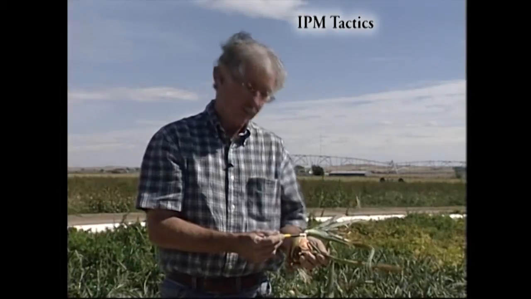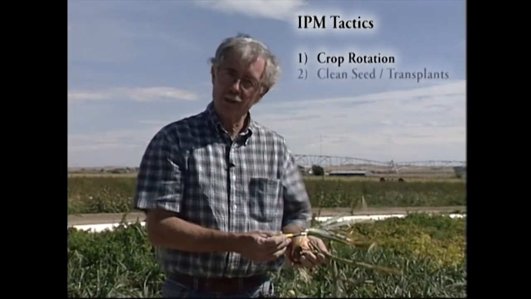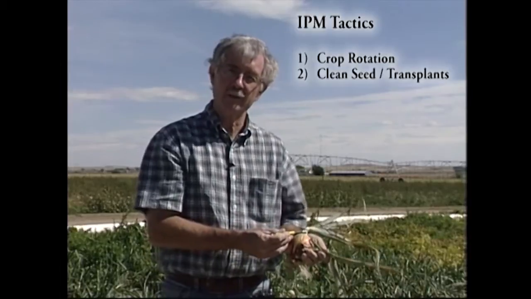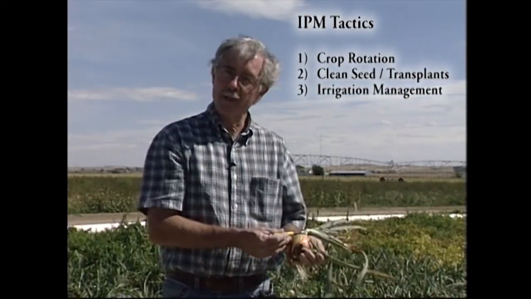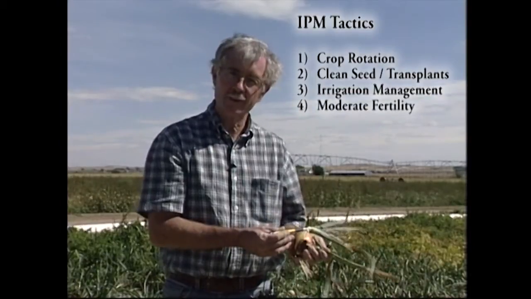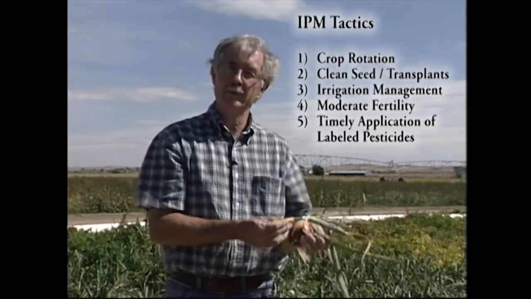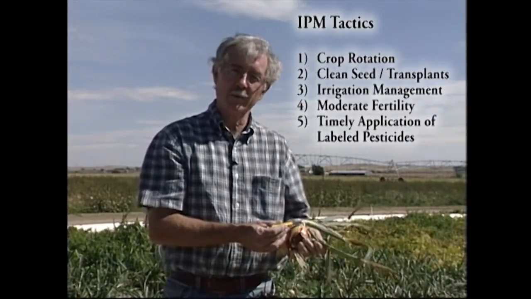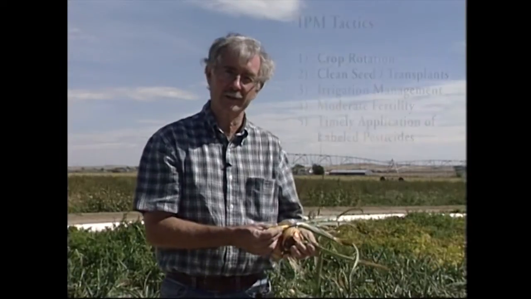For management, we look at good IPM approaches, crop rotation, planting clean seed and transplants or certified seed, irrigation management, moderate fertility practices, and the timely application of labeled pesticides that will reduce the survival and infection of some of these bacterial pathogens on susceptible varieties of onions.